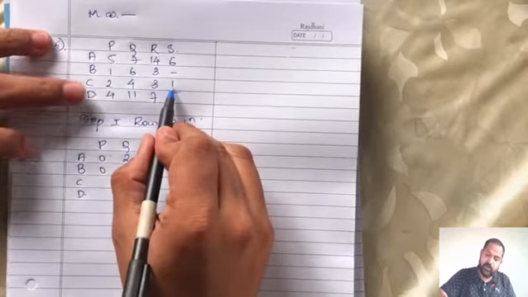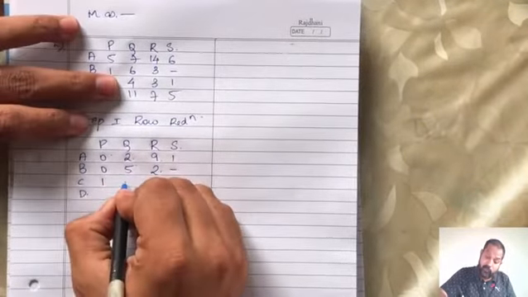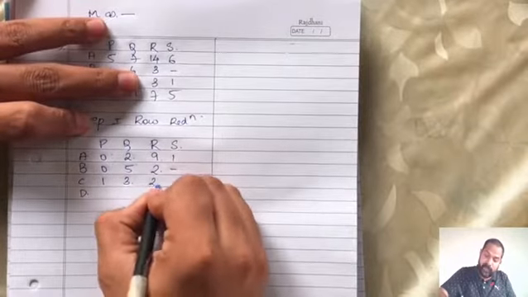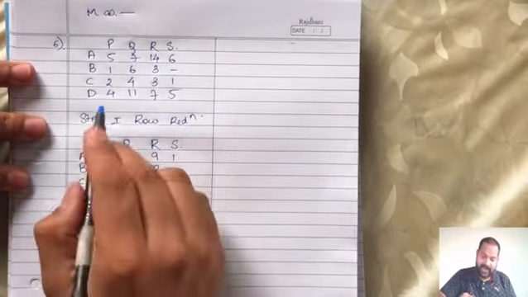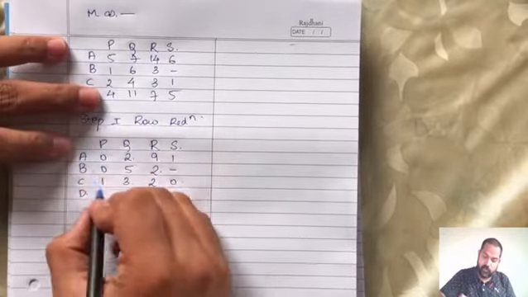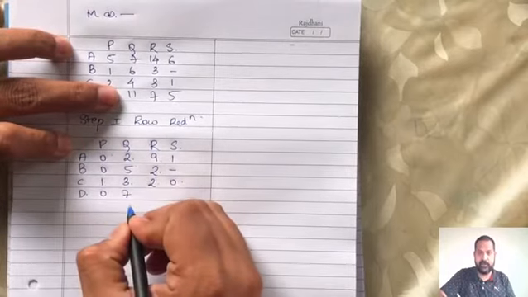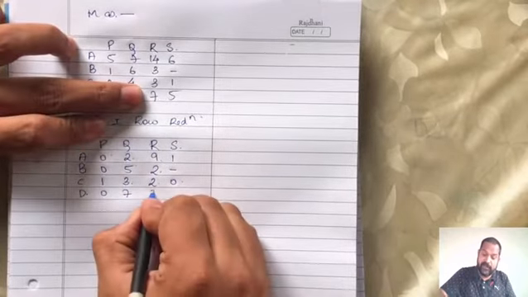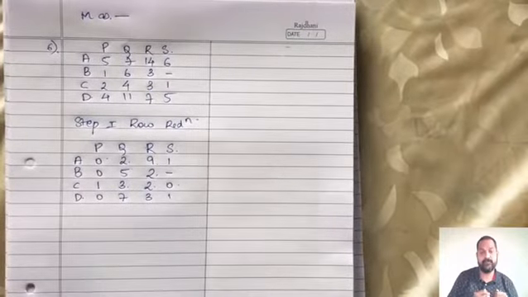What is the least here? 1. Subtract throughout. 2 minus 1 is 1. 4 minus 1 is 3. 3 minus 1 is 2. 1 minus 1 is 0. And lastly, the least here is 4. 4 minus 4 is 0. 11 minus 4 is 7. 7 minus 4 is 3. And 5 minus 4 is 1.